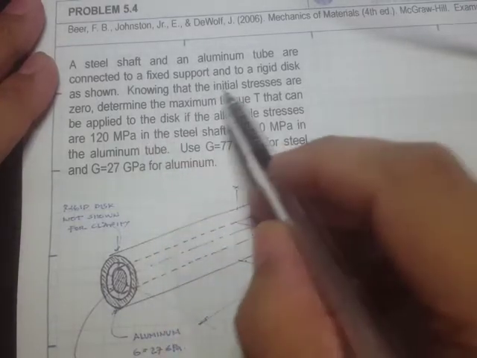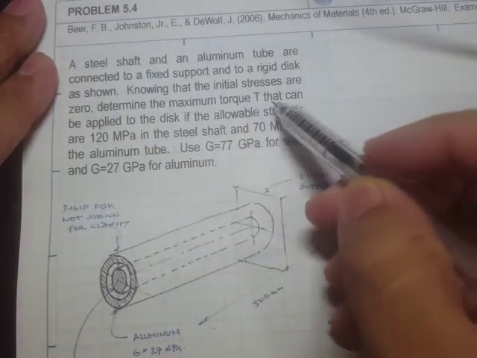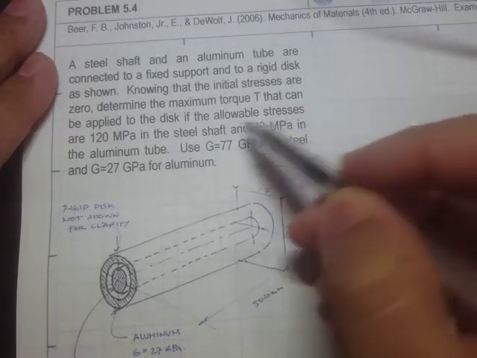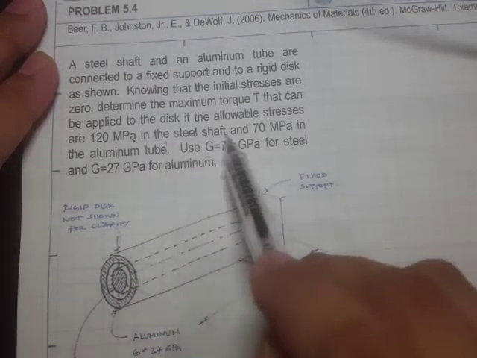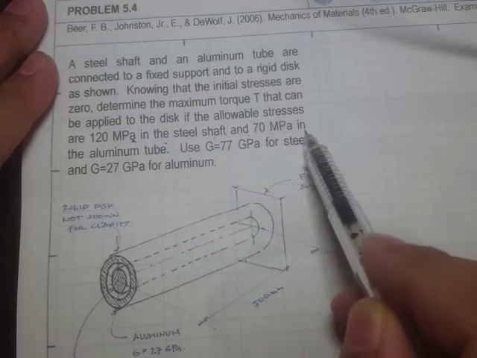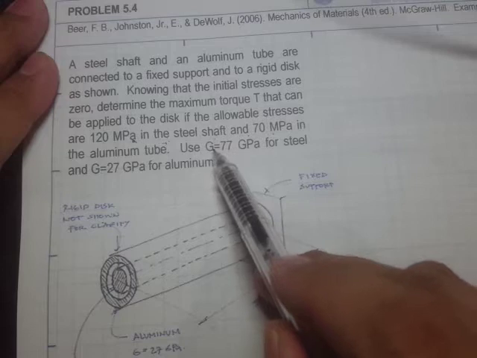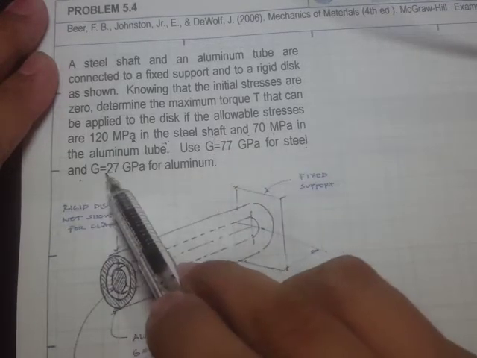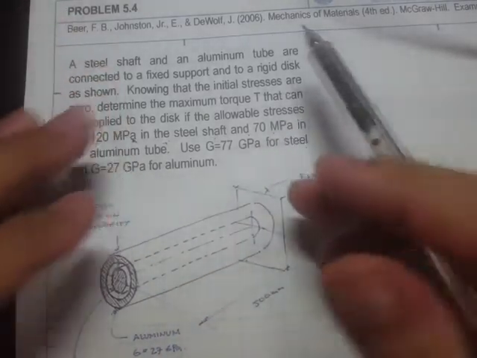And it says here, knowing that the initial stresses are 0, determine the maximum torque T that can be applied to the disc if the allowable stresses are 120 megapascals in the steel shaft and 70 megapascals in the aluminum tube, and use a modulus of rigidity of 77 gigapascals for steel and 27 gigapascals for aluminum.